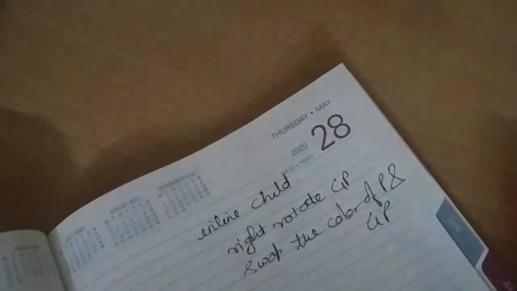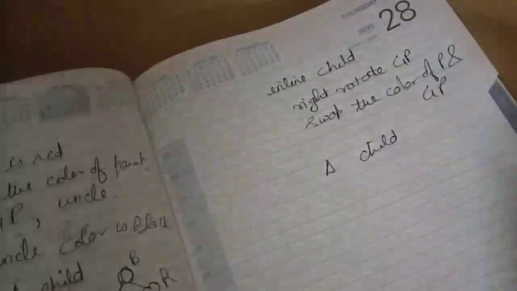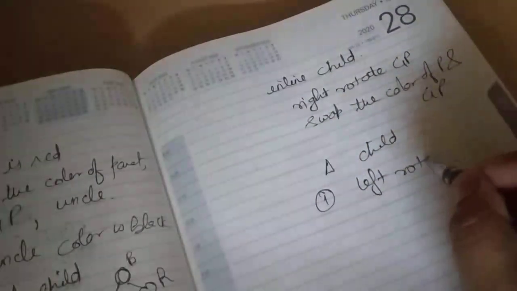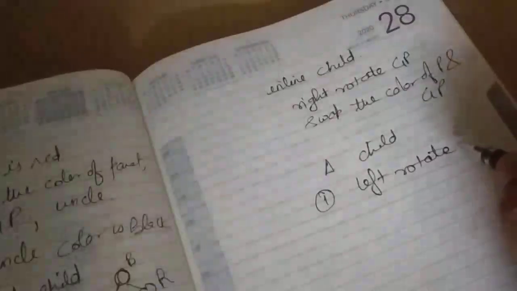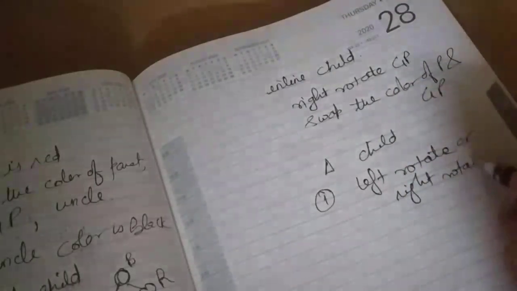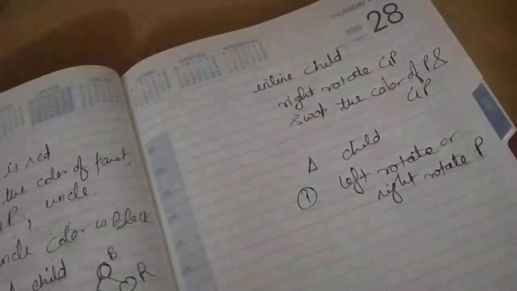And for the triangle child case, first we will left rotate or right rotate the parent.